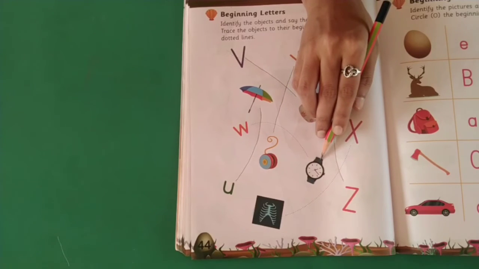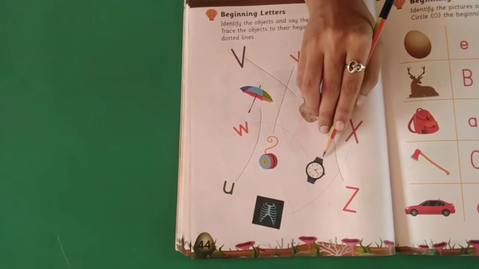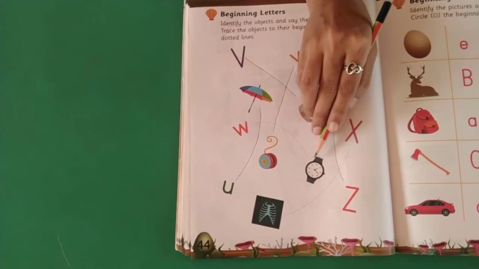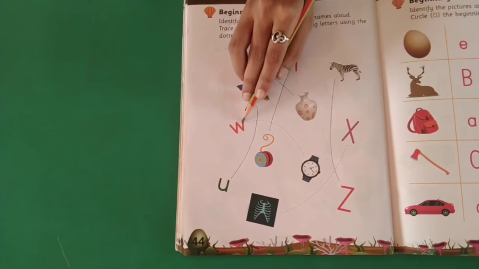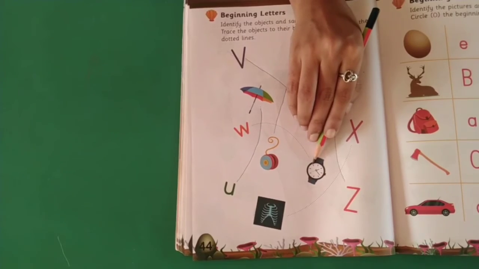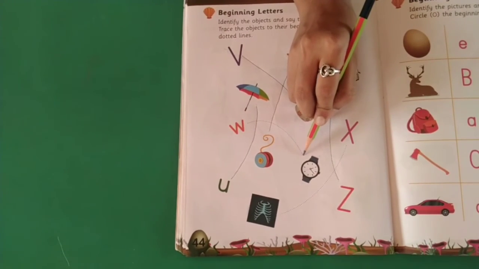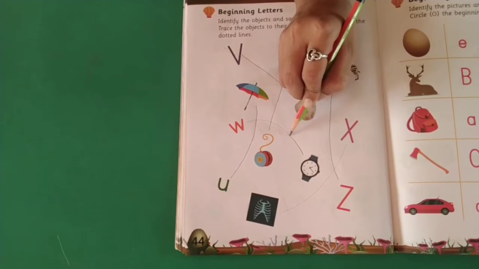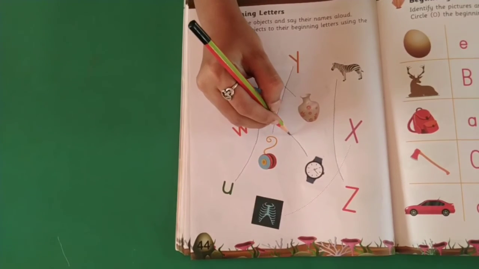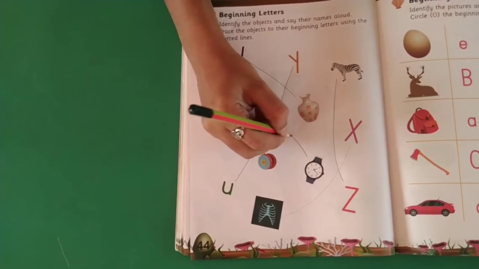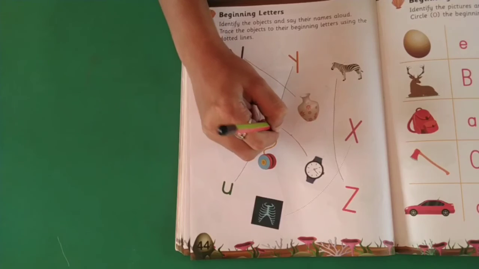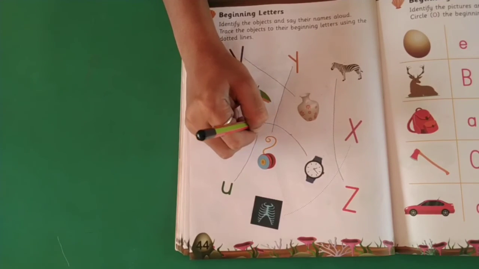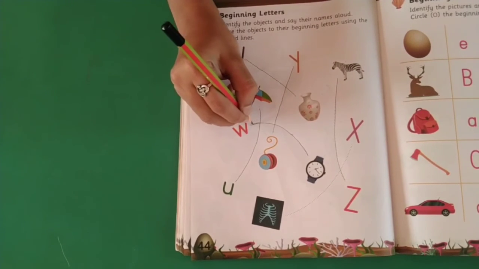Now tell me, the spelling of watch starts from which letter? Letter W. W for watch. Now I am going to trace this dotted line. Okay, so like this, student, you have to trace.